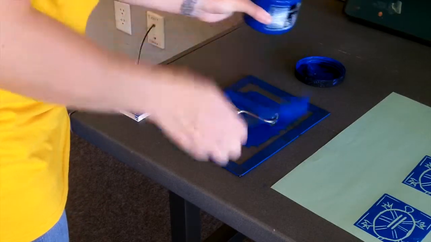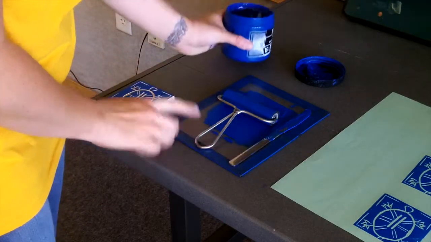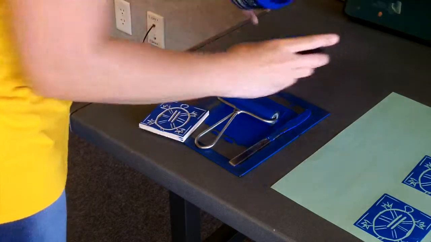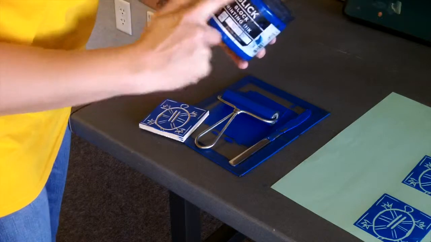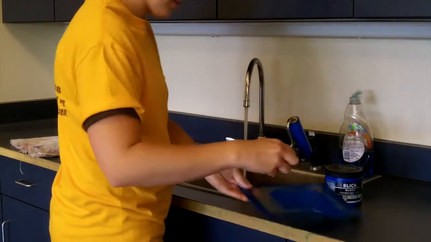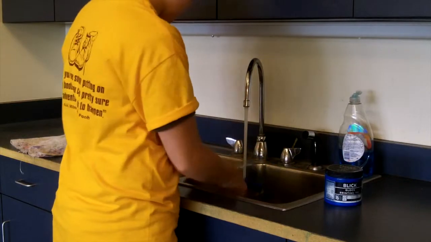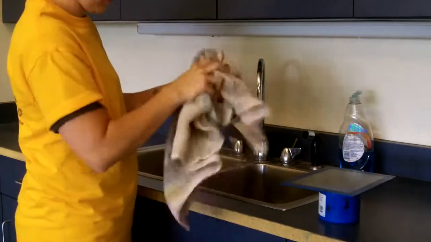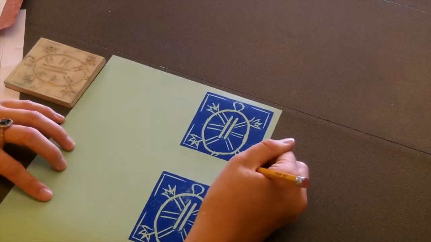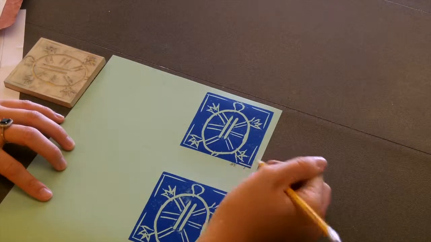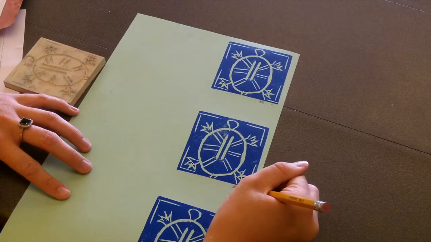Clean up the entire printing station by washing all ink trays, rollers, knives, and blocks. Wash the outside of the ink if necessary. When students finish printing their works, they sign and number each piece.